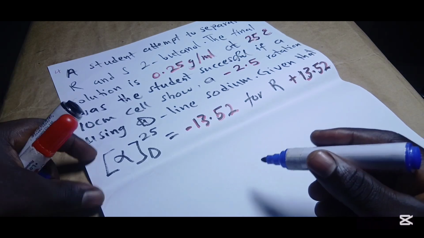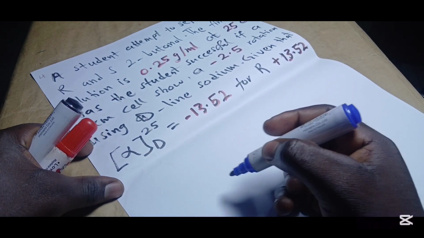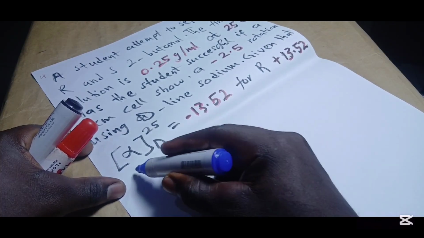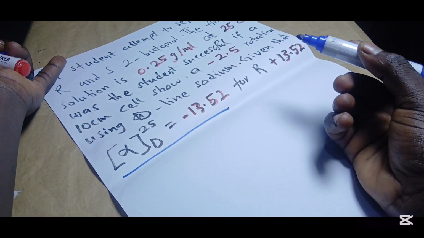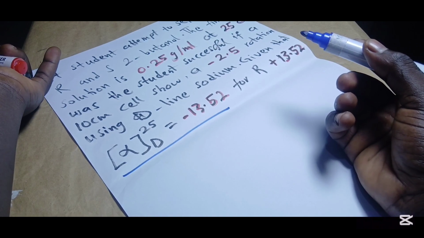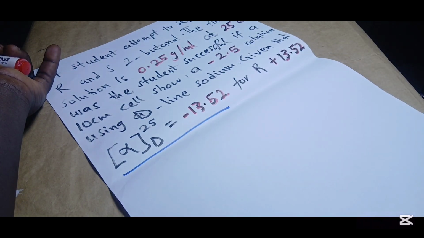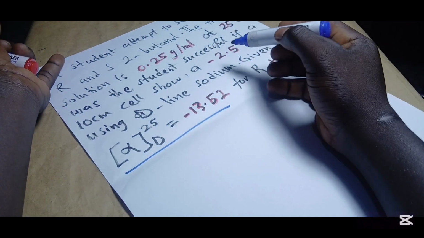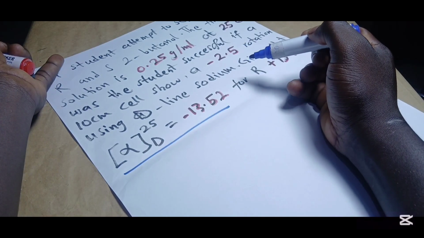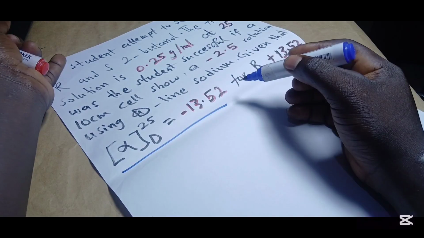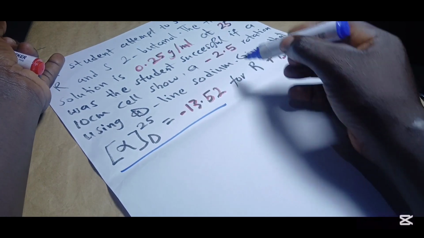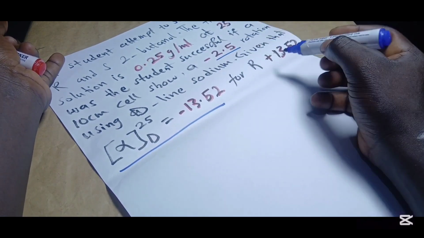In this case, we have been given a specific rotation for the solution, and the student already performed the experiment and had his observed rotation to be minus 2.5.